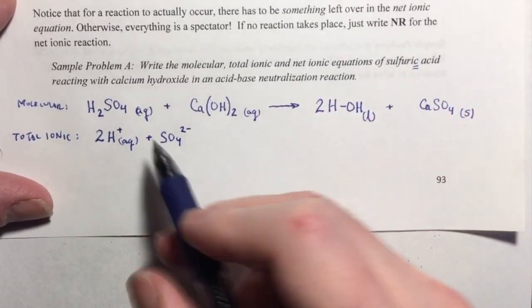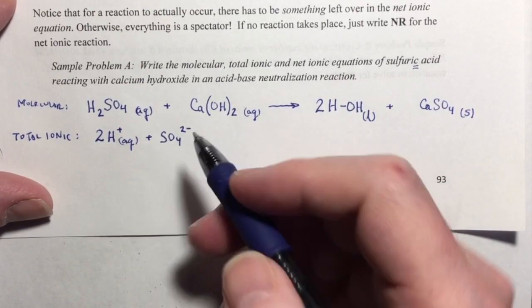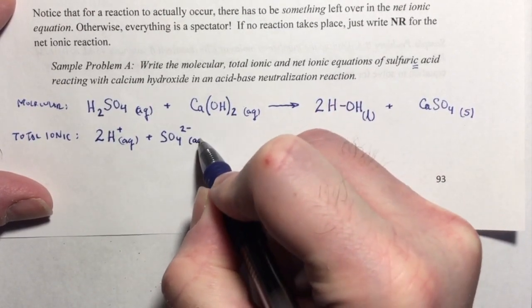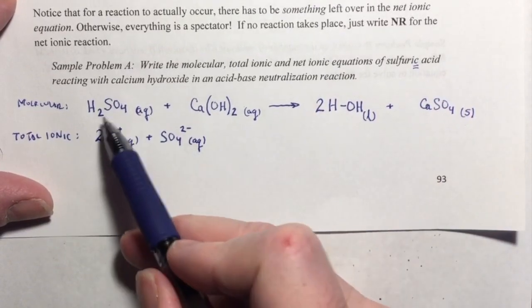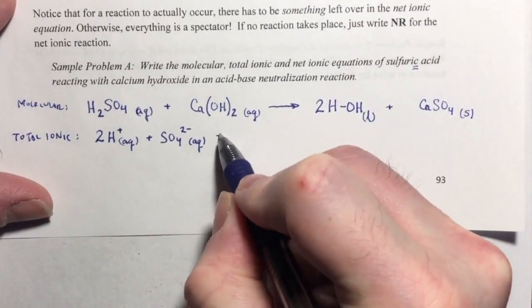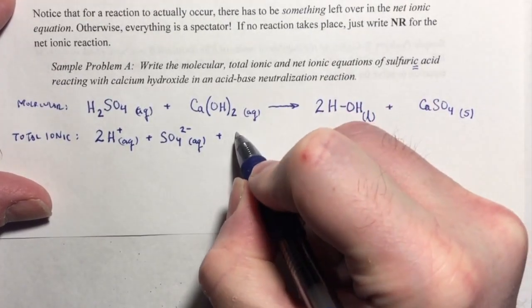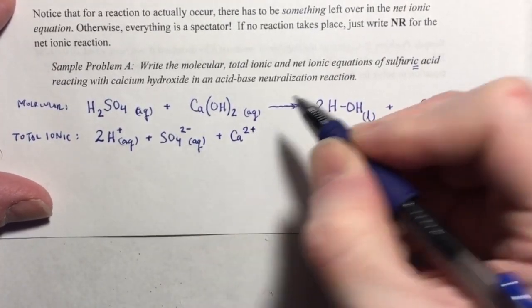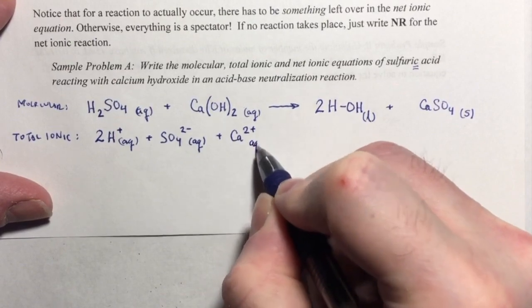Sulfate is a 2 minus. Notice every ion is getting its charge. Every species is getting its state indicator. So sulfuric acid is now dissociated into that. Next, I have a single calcium ion. Calcium is a 2 plus charge, and it's aqueous.